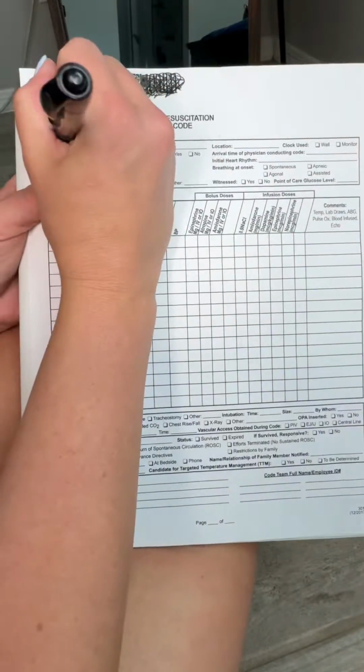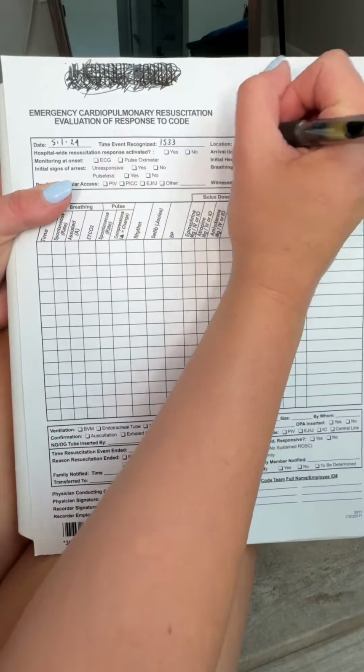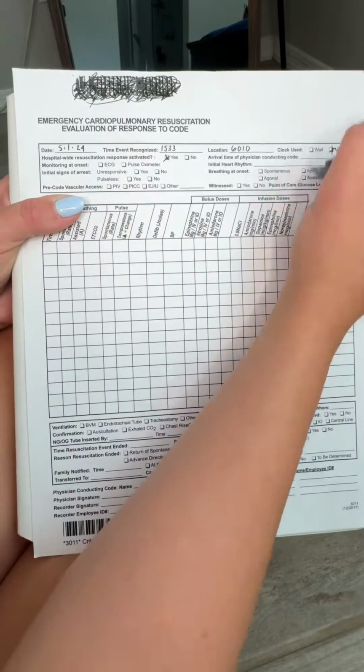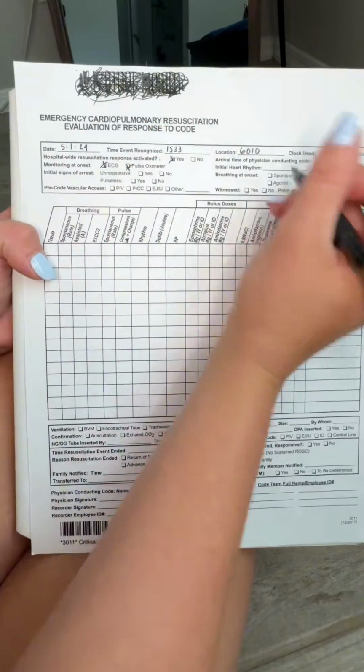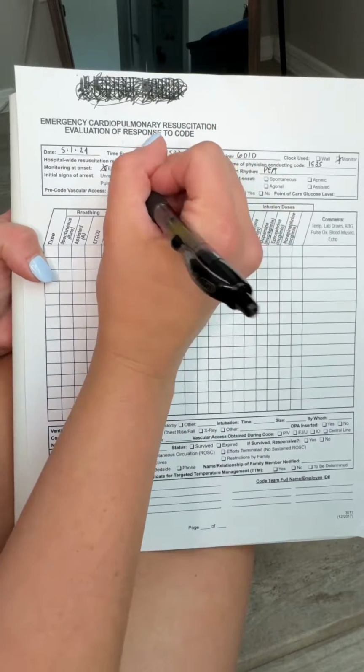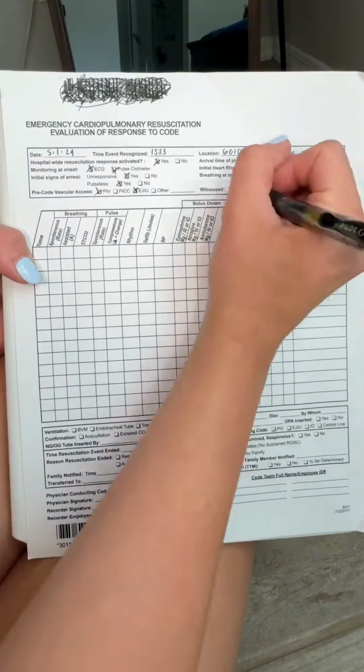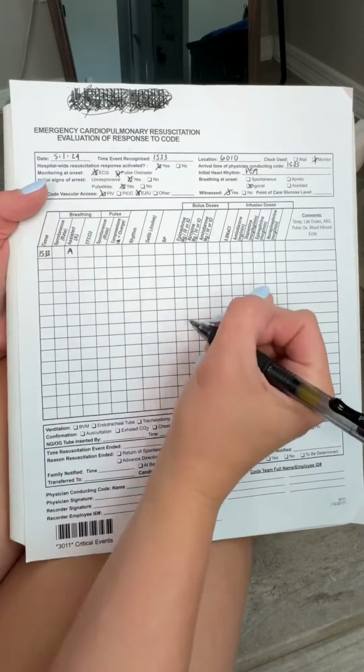Let's practice filling out a code sheet together. Learning how to fill out a code sheet is a little intimidating, so it's good to practice or look at your hospital's code sheet before you have to actually be the recorder. To start off, I'm filling out this top section, but honestly, a lot of this information can be filled out afterwards because it's a little hard to do it during the code.